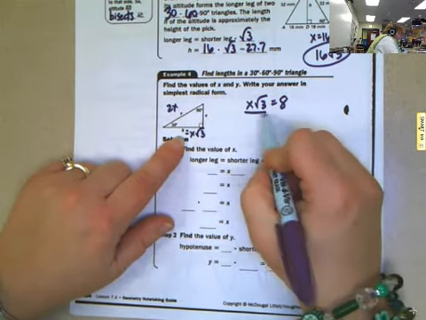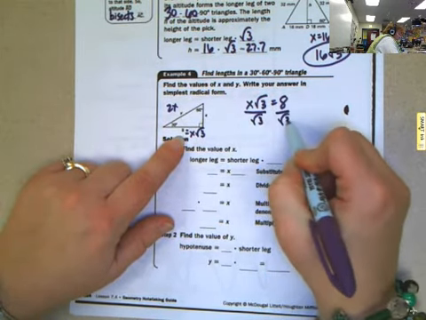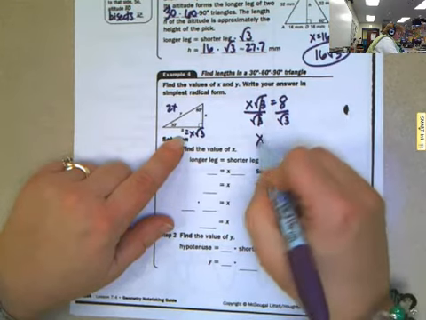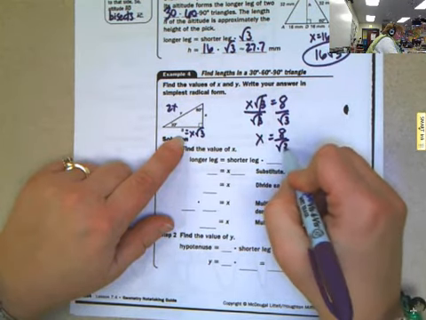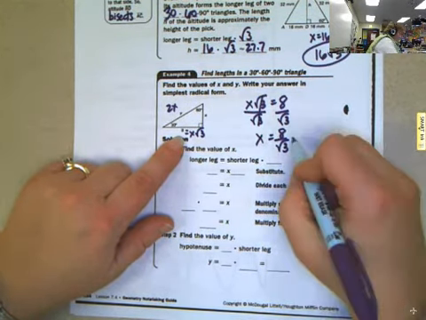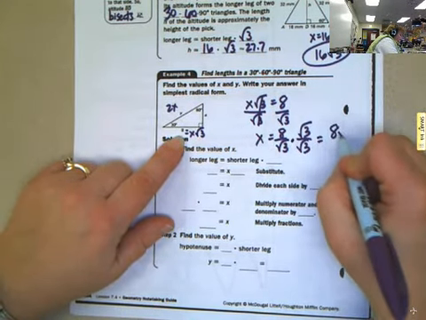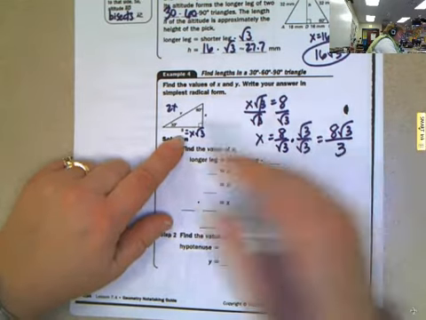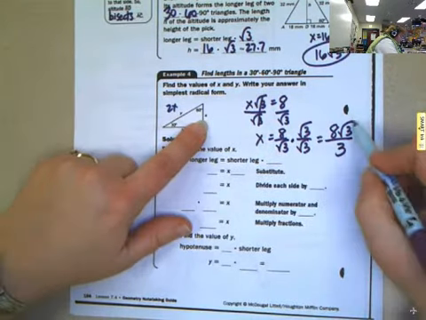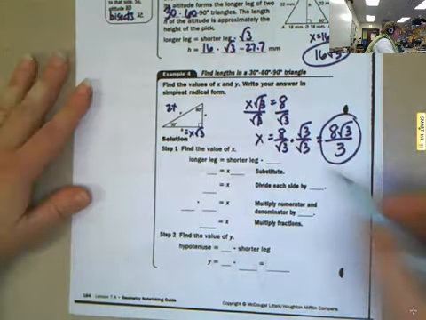So let's solve this. If I divide by radical 3, I have to divide by radical 3, and I end up with x equals 8 over radical 3. Well, we know we can't leave that radical in the denominator, so we're going to multiply by radical 3 over radical 3. We get 8 radical 3 over 3. So my x is 8 radical 3 over 3.